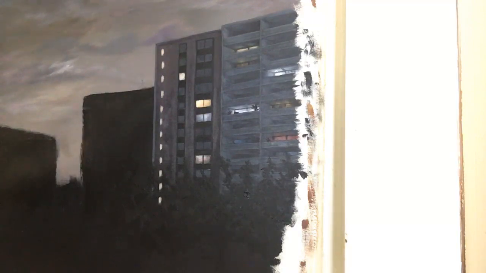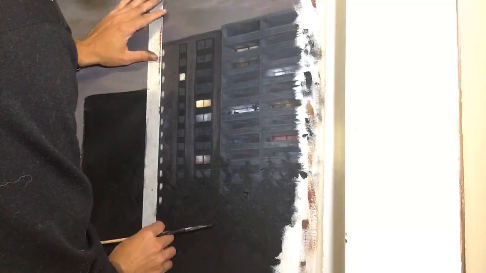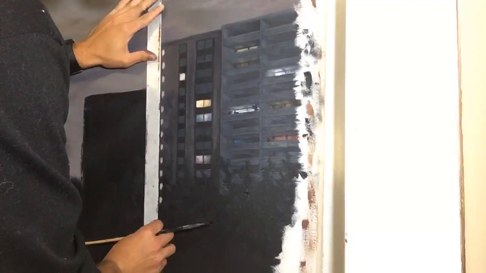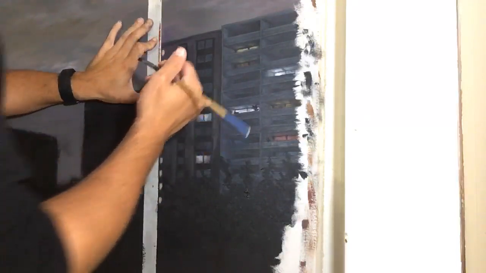Sorry, I just realized I got some paint on the wall, so I tried to clean it and made it worse. So we're going to have to clean that up a bit later, but that's all right. So for this, I think it'll serve us best to put the line around this stuff with this ruler, and keep it very neat and clean.